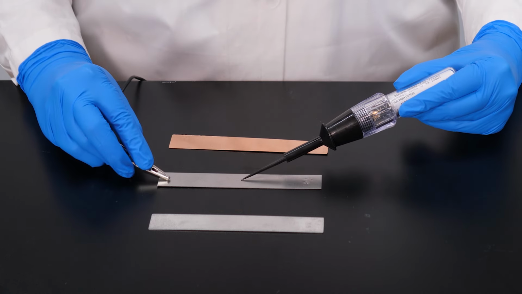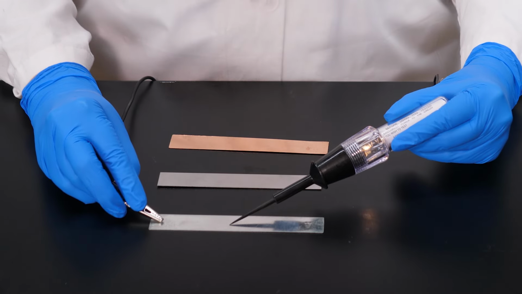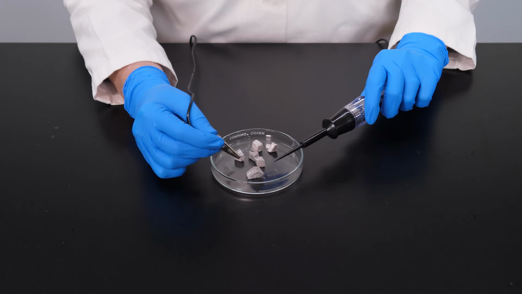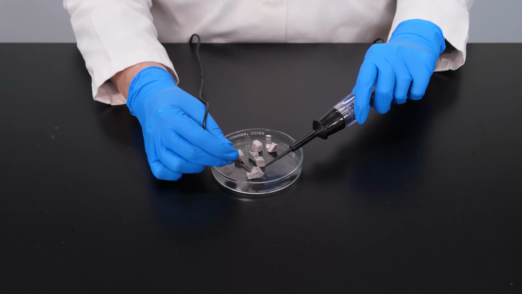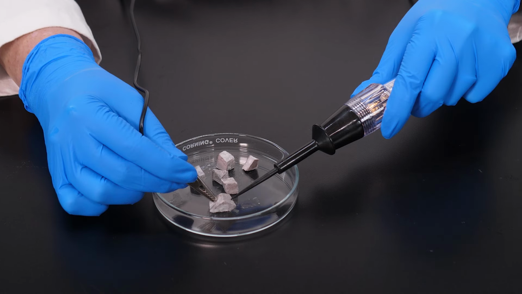Iron is also an excellent conductor. So is zinc. Let's try the same procedure with sodium. As you can see, sodium also conducts electricity. So even though sodium does not have the physical properties of some other metals, it does possess conductivity.